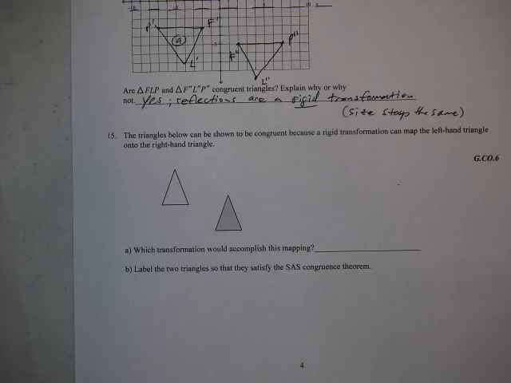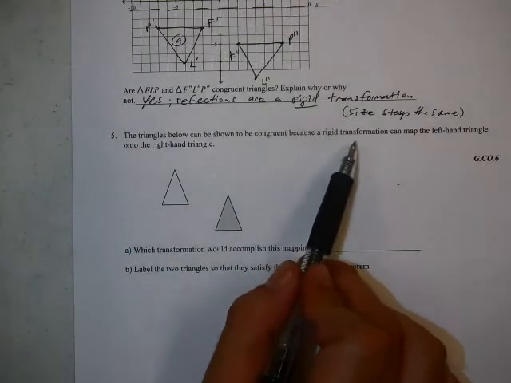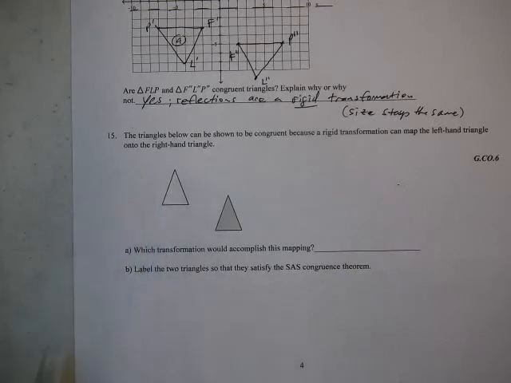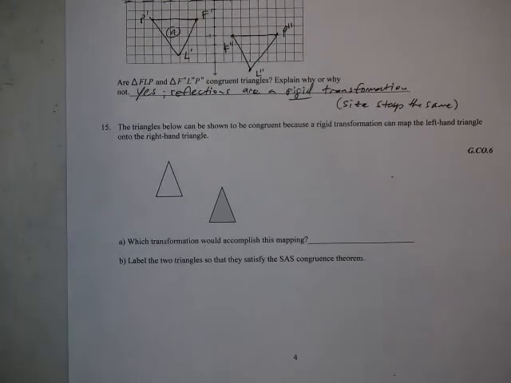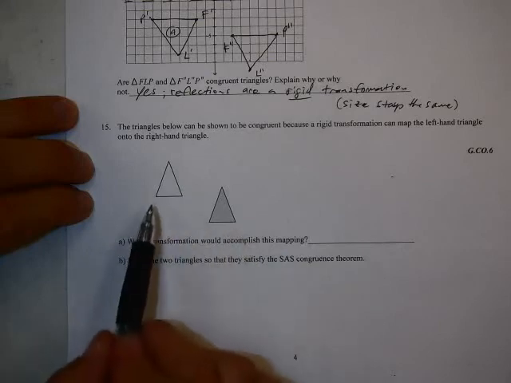Number 15 on review 2 for Lucerna's Unit 2 review. The triangles below can be shown to be congruent because a rigid transformation can map the left-hand triangle onto the right-hand triangle. And with a rigid transformation, remember that you're dealing with translations, reflections, or rotations. Part A says, which transformation would accomplish this mapping?